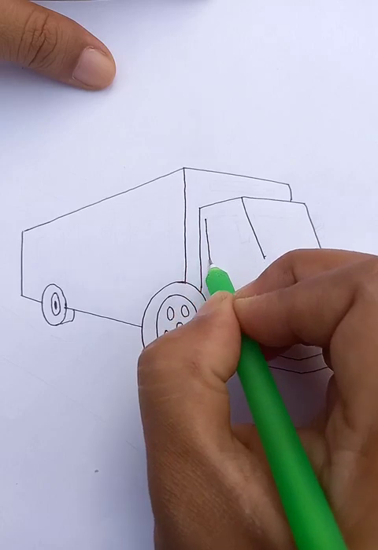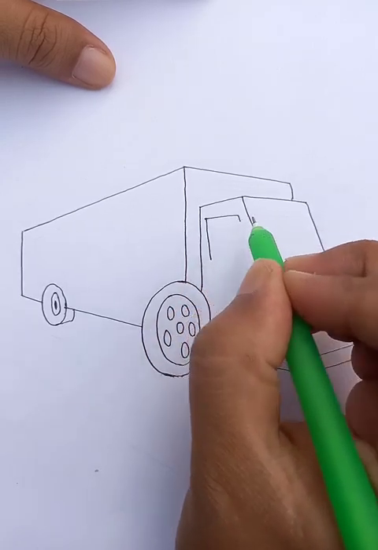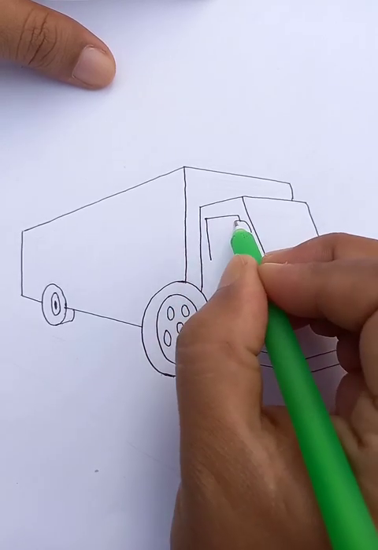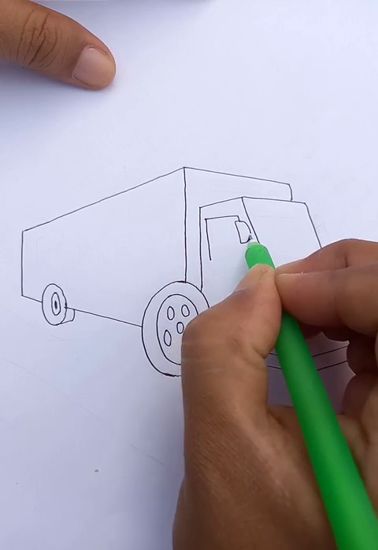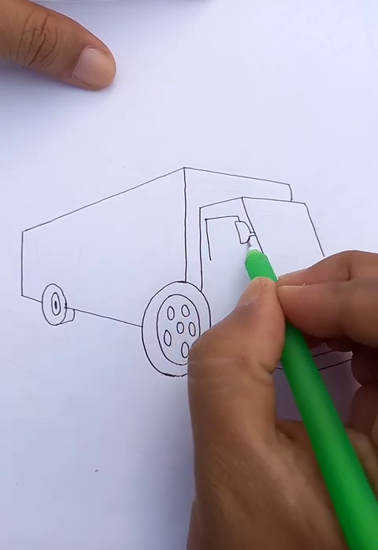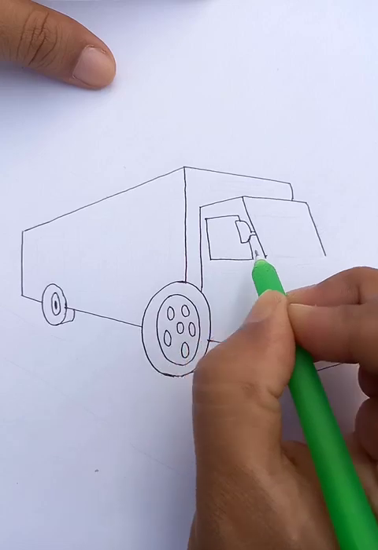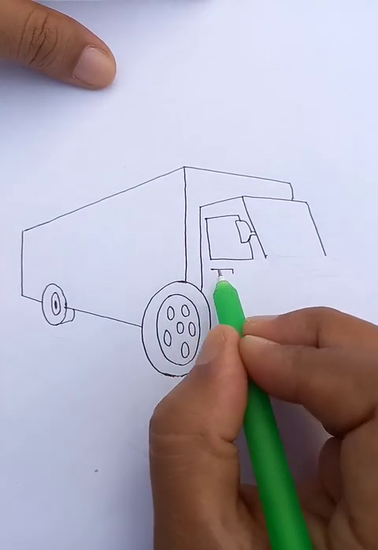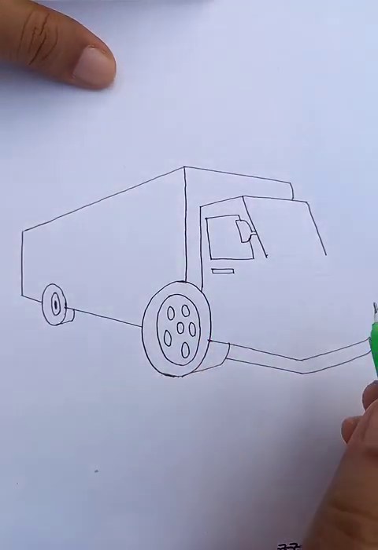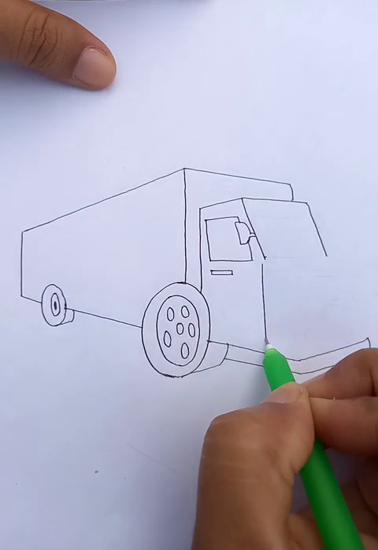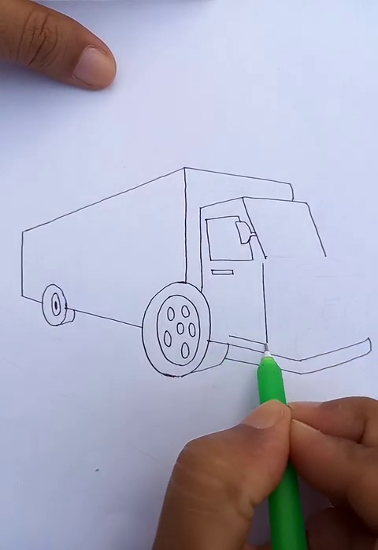There's a window we can see from this point, and the looking mirror. The window ends up here. The doorknob and the opening part of the body of the truck.